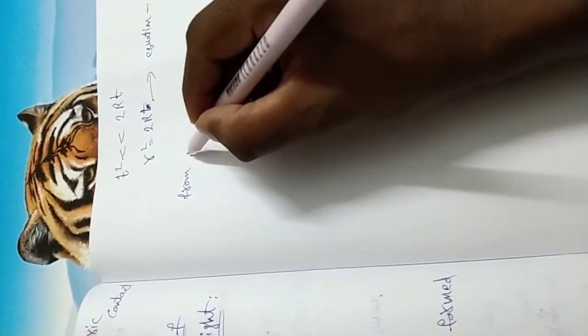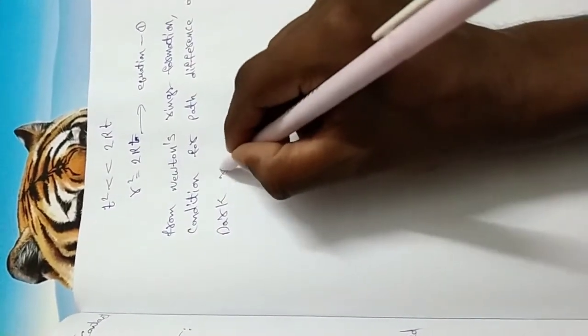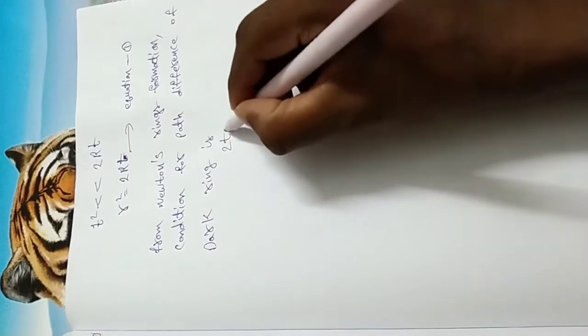Let this be equation number 1. From Newton's rings formation, the condition for path difference of a dark ring is 2t is equal to n lambda.